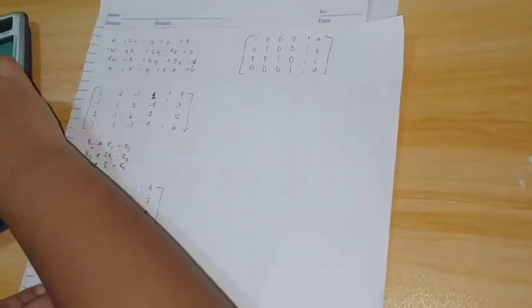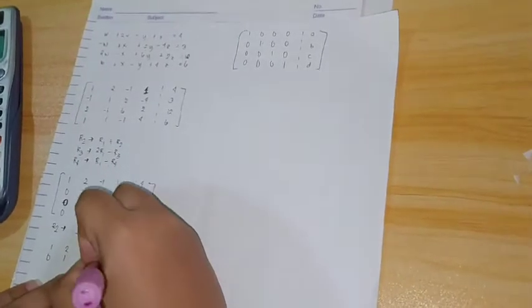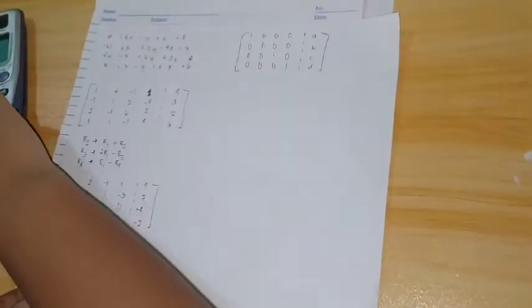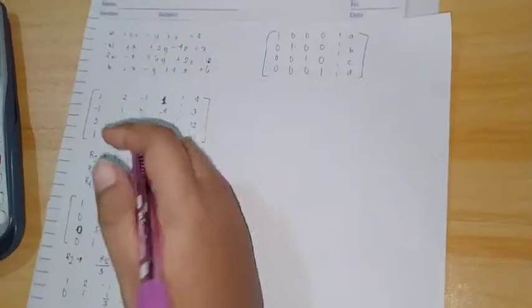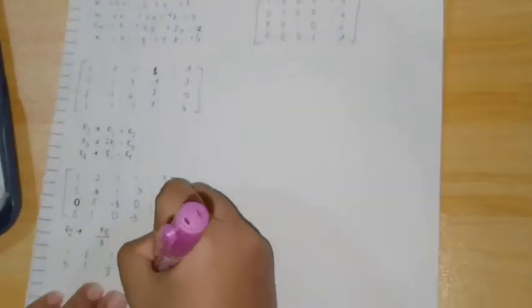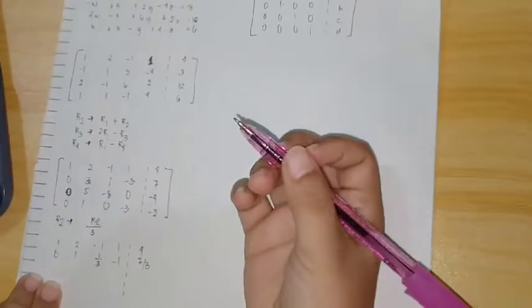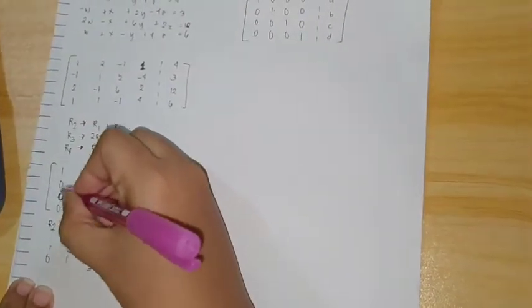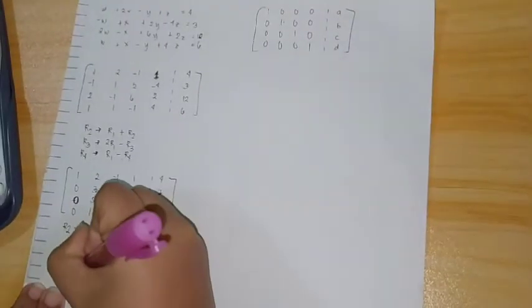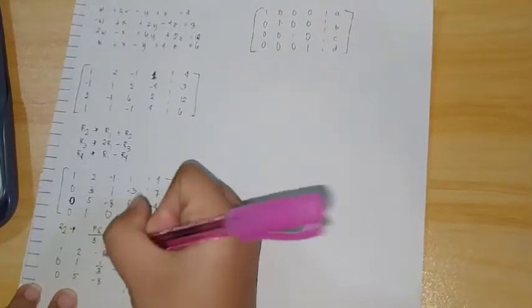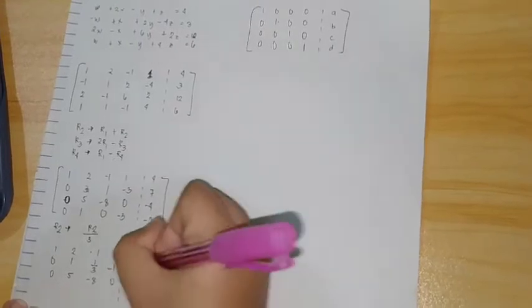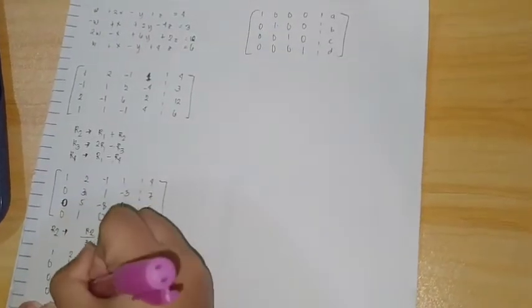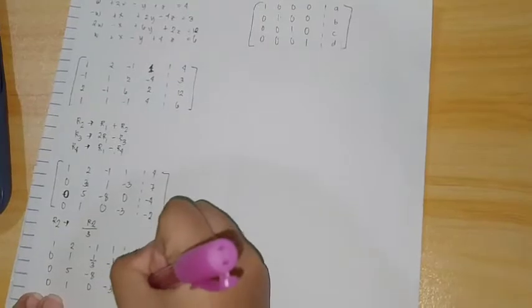Negative 3 divided by 3, we have negative 1. 7 divided by 3, we have 7 over 3. And we will just have to copy the next row: 0, 5, negative 3, 0, negative 4, 0, 1, 0, negative 3, negative 2.